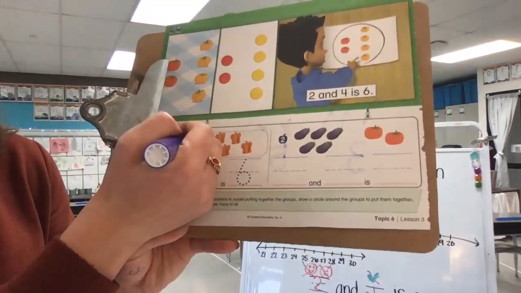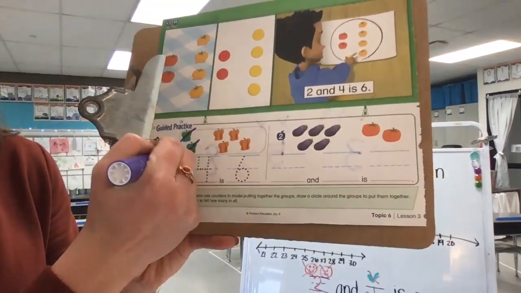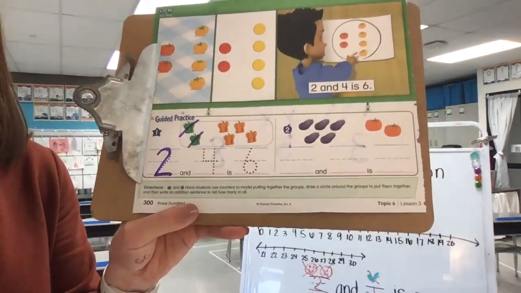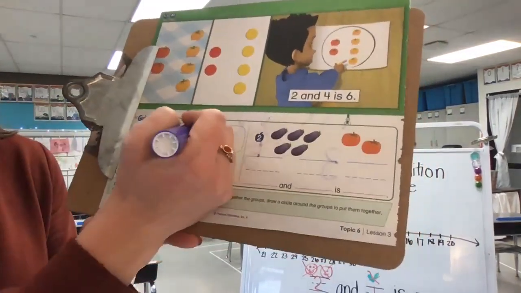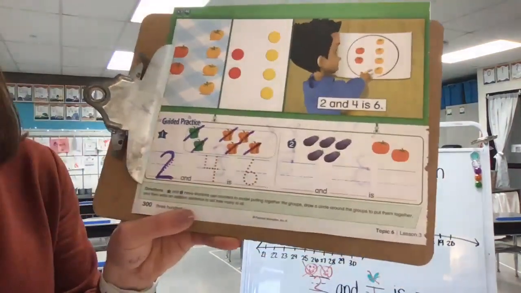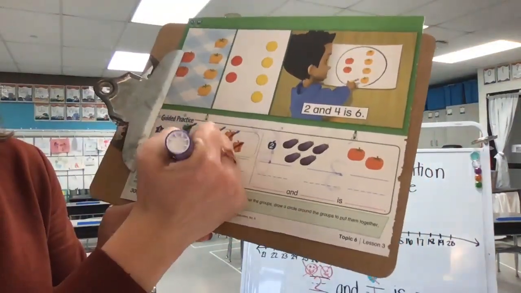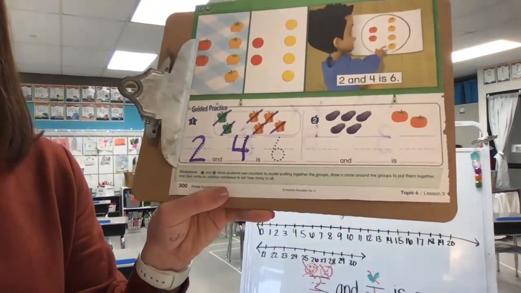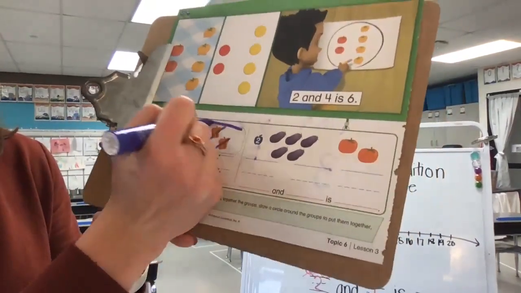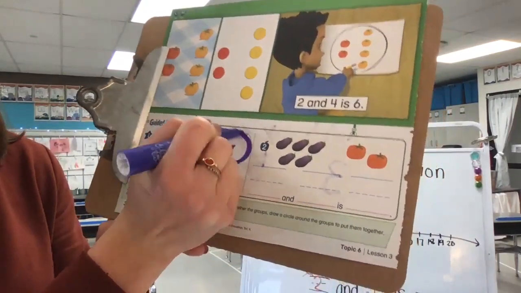So let's count the green ones. Ready? 1, 2. We're going to write our 2 on the first line to show the first group has 2. Now let's count our orange ones. Ready? 1, 2, 3, 4. Now we're going to write a 4 on the second line to show there are 4 orange peppers. Now, let's draw our circle next to show that we want to put those groups together.